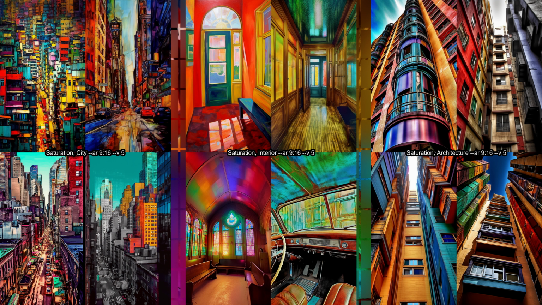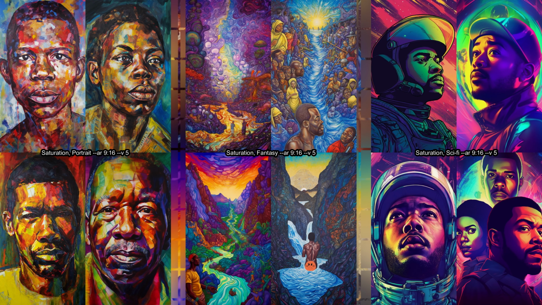I really like the city images, the colors really fit them. Interiors and architecture are looking more ordinary to me, just more color, I guess. And the rapper, singer, or artist with the stage name Saturation seems to be back. Some more images of that guy, except with some stuff I had to actually censor. I really like the insane details in the fantasy images.